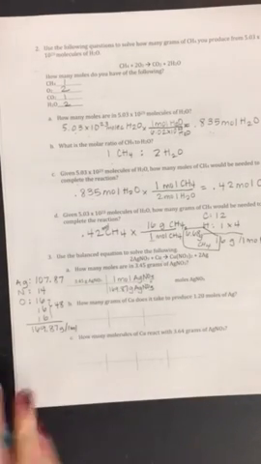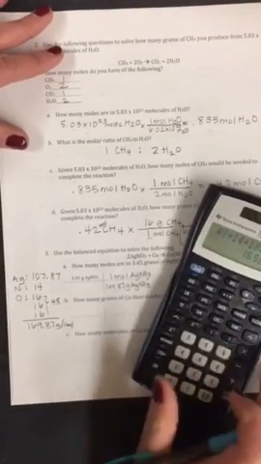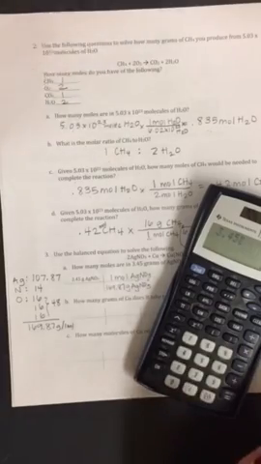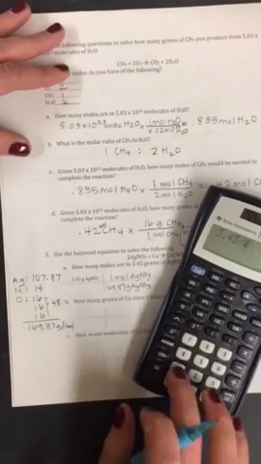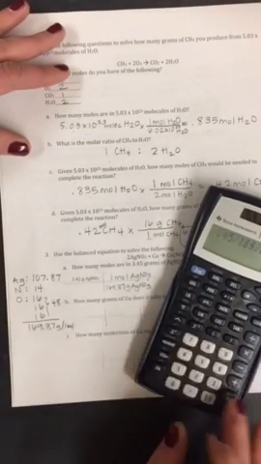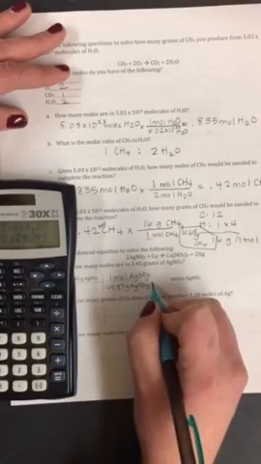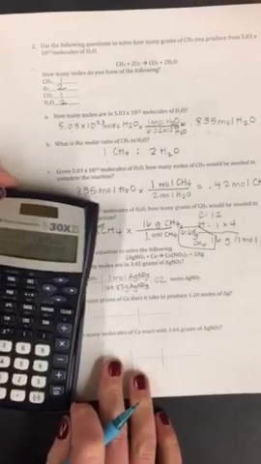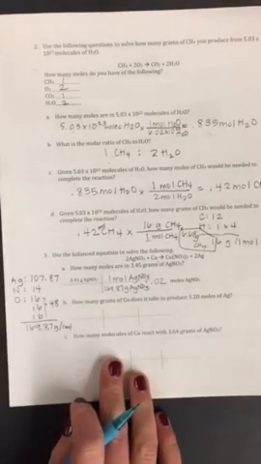169.87 grams. So when we take 3.45 and we multiply it by 1, we get 3.45. Divide by 169.87, we end up with 0.02 moles of silver nitrate. So I'm going to keep that number in my calculator.